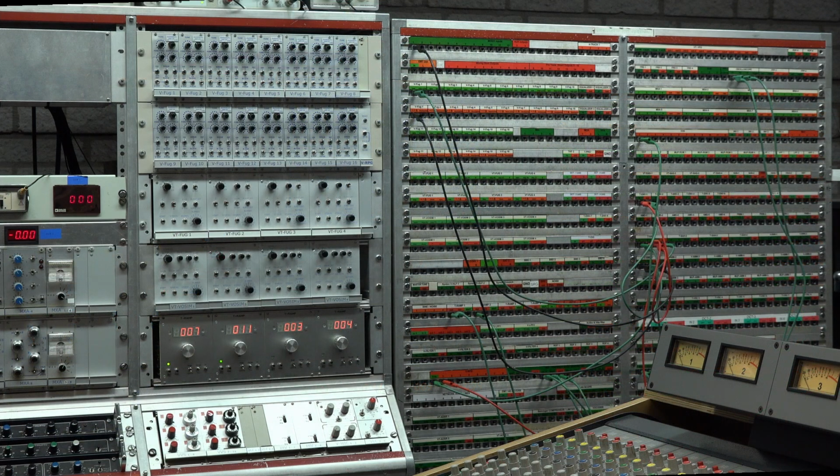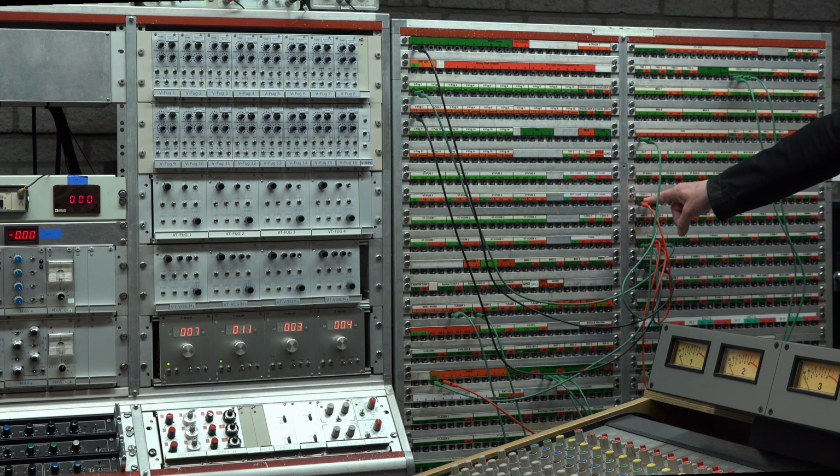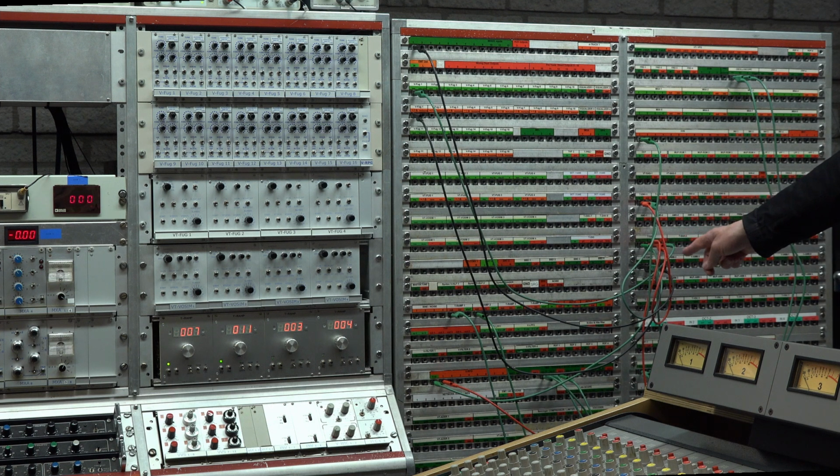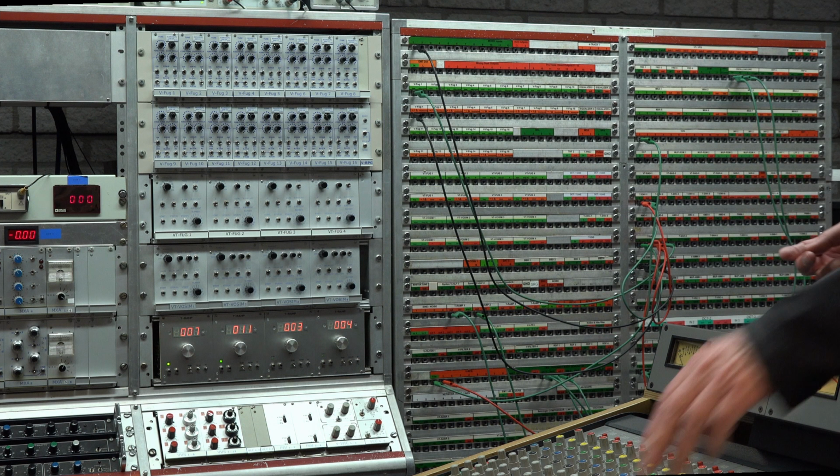Now that I have introduced the sample and hold and the random pulse generator, I can expand the patch a little bit further by taking the output of the oscillator that we are listening to not directly to the mixing desk, but first to an amplitude modulator, which is then controlled by an envelope generator, and the envelope generator receives the same pulse as the sample and hold. So here we see the pulse that goes to the sample and hold also connected to the envelope generator. The output of the envelope generator goes to the voltage input of an amplitude modulator. The oscillator's audio signal goes into the amplitude modulator, and the output of the modulator goes to the mixing desk. And now we have this.